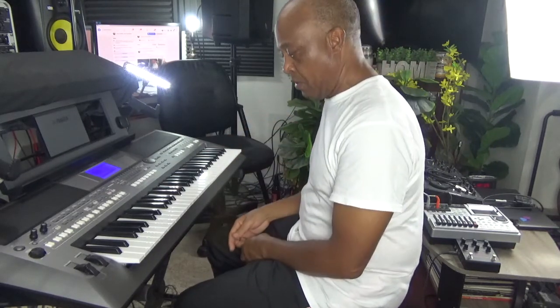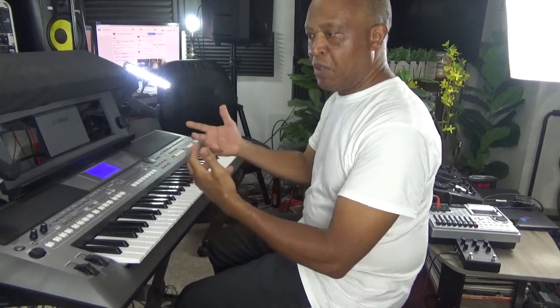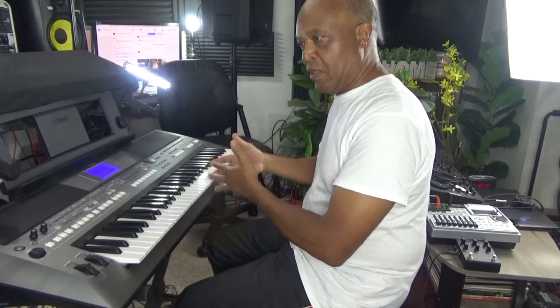So now we know the A minor seventh chord can be built on the 6th degree of the C major scale.